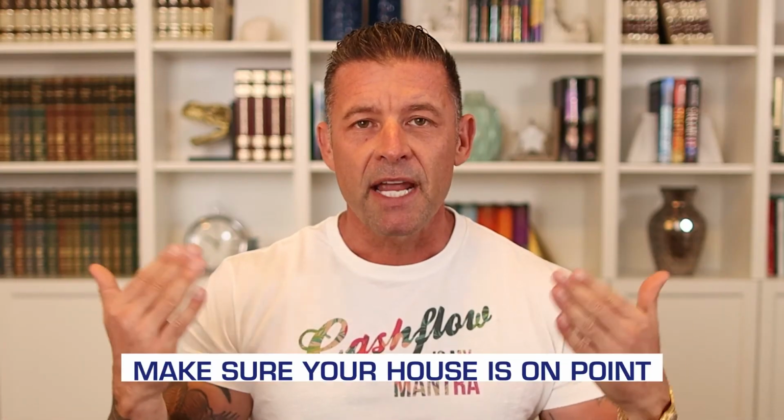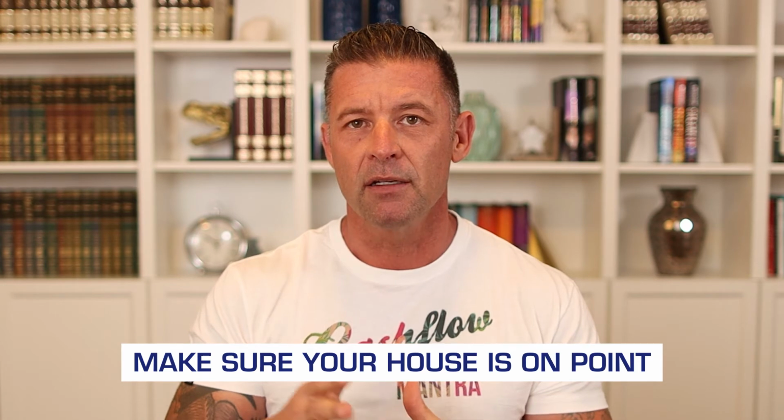Another area where somebody you're working with, maybe a mentor, could help you avoid some pitfalls is the finish work. The finish work that you're doing on these are things that are going to get picked up by an inspector or just people walking through. So make sure that your house is on point. Make sure that you have someone walking the property with you. It could even be a finish carpenter himself.